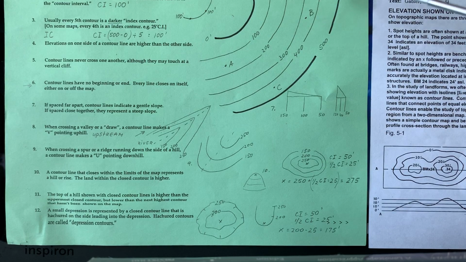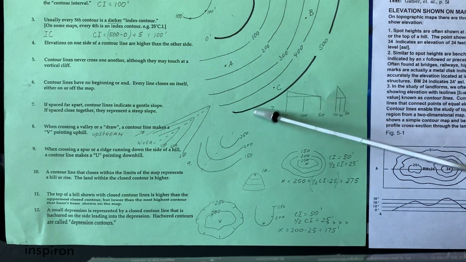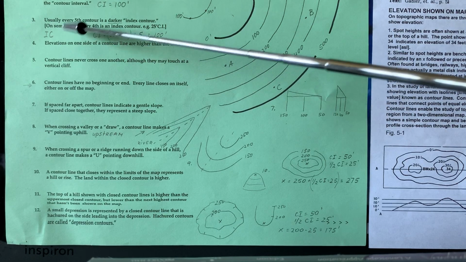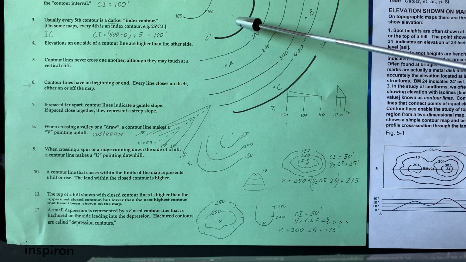Number 3. Usually every fifth contour is darker. As you see here, the fifth contour is called the index contour. So why is the index contour important? You will see that most topographic maps don't have these numbers. They're missing. To find the value of each line, we can use the bolded lines.